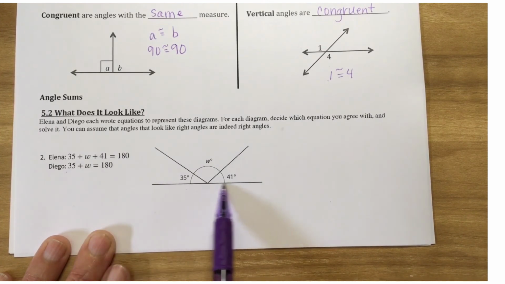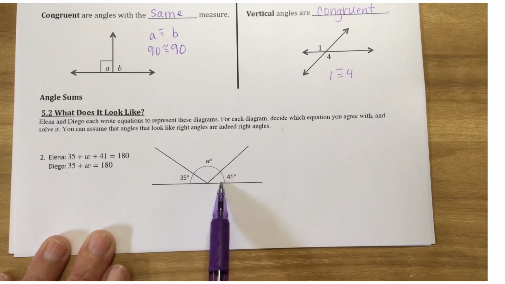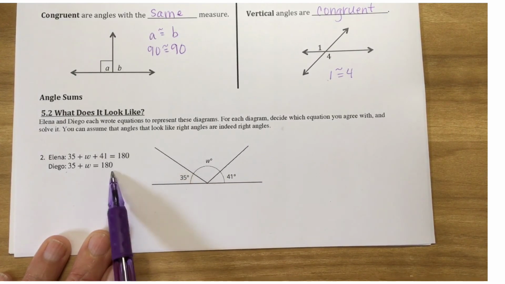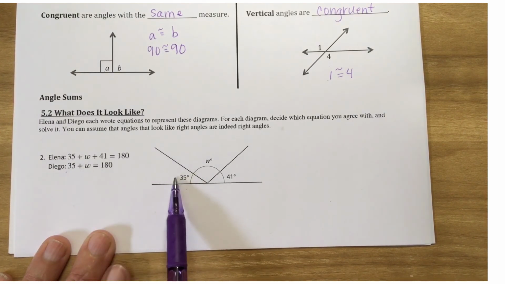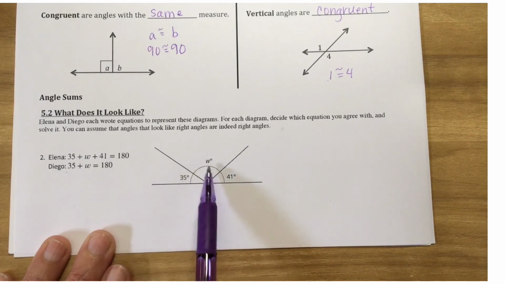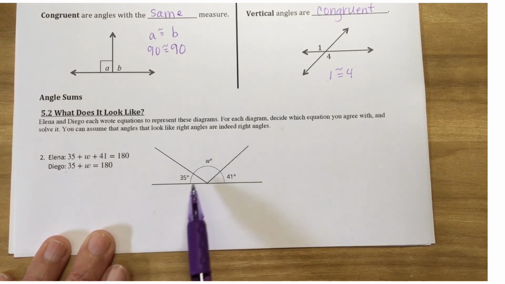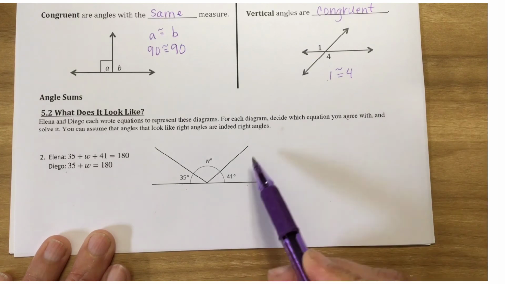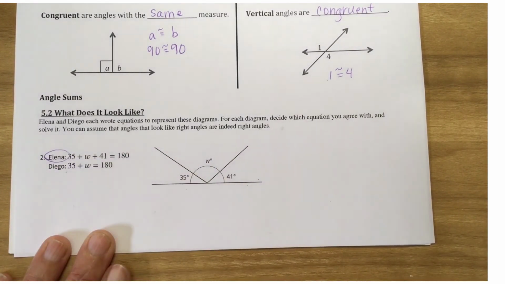We know that we have a straight angle here, and we have three angles that combine to make up that straight angle, which is 180 degrees. So Elena says she's going to take 35 plus W plus 41 to equal 180 degrees. Diego says, well, if I take 35 plus W, that's going to equal the 180. But he's forgetting this piece. So Elena is actually the one that's correct.